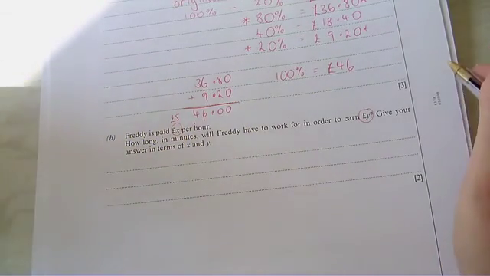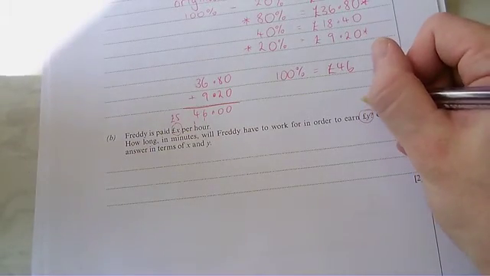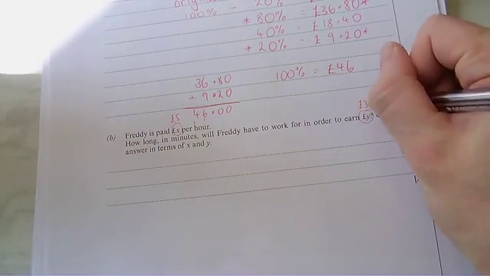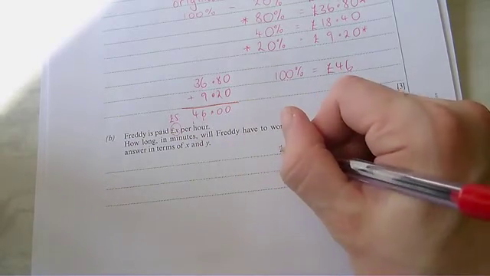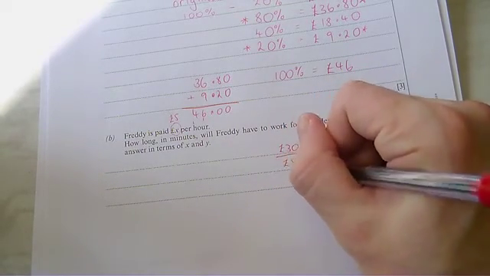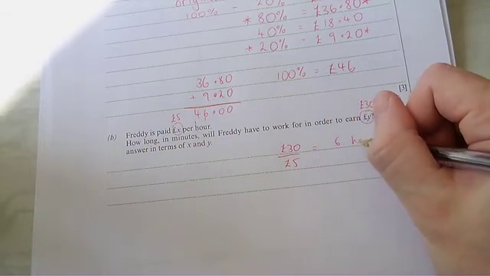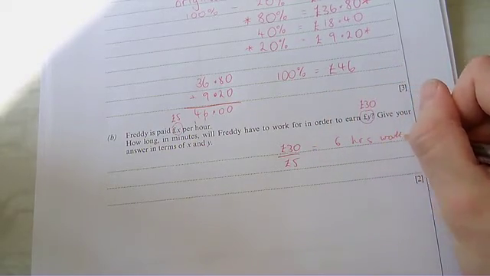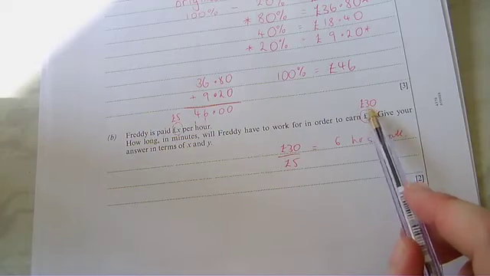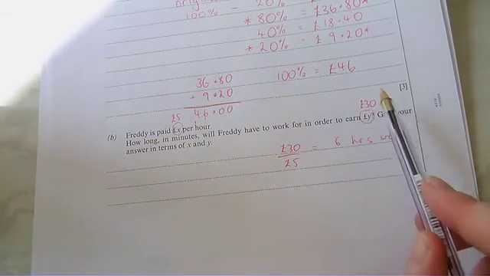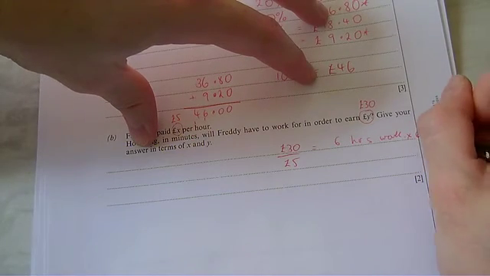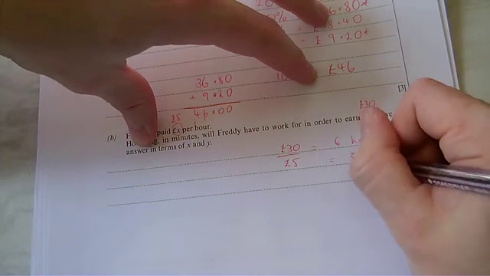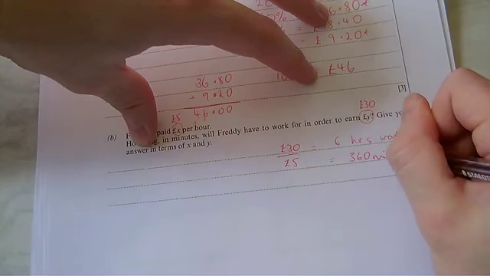Well, say how much do you want to get paid in a day? Say how long will I have to work to get paid 30 quid? Well, if that was the case, I'd divide the 30 quid by the 5 quid, and that would tell me it was 6 hours of work. Okay? So basically, oh, and it says in minutes, so then I need to times that answer by 60, don't I? So that would give me 360 mins work.